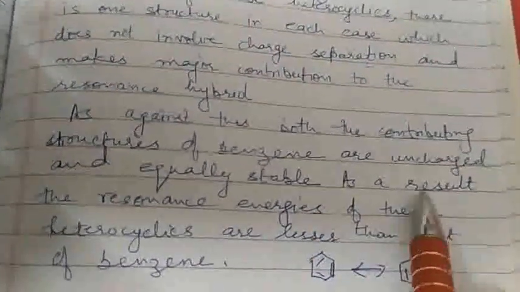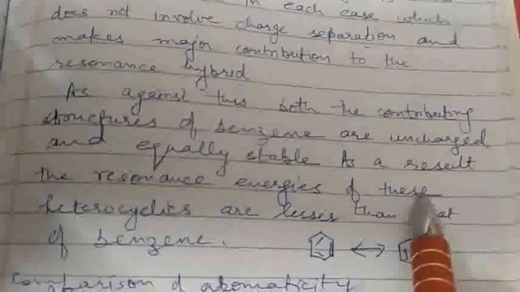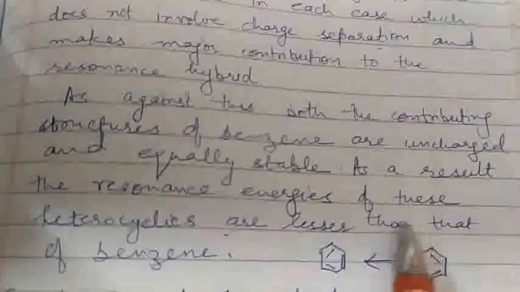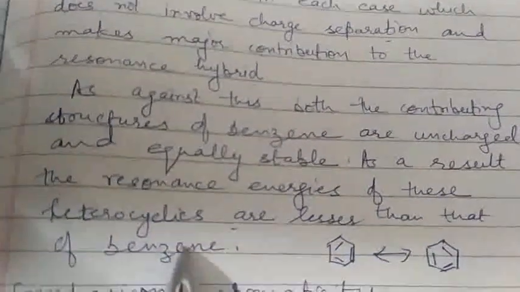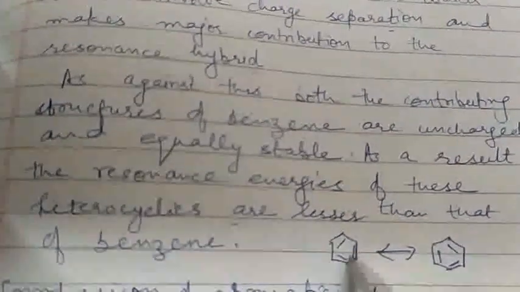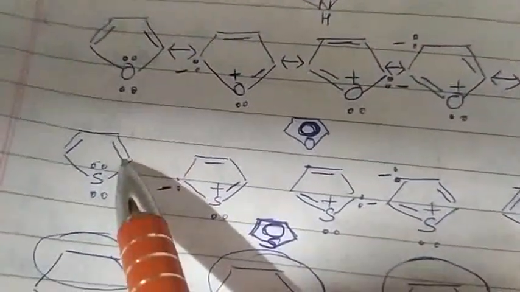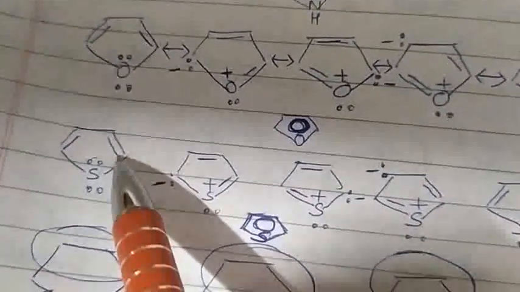As a result, the resonance energies of these heterocyclics are lesser than that of benzene, because in benzene 2 structures are contributing equally, whereas in these 3 cases only one structure is having major contribution.